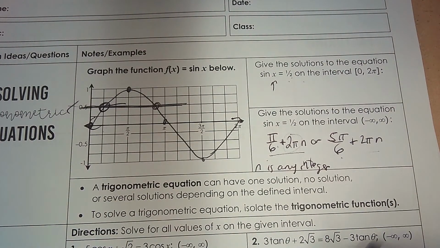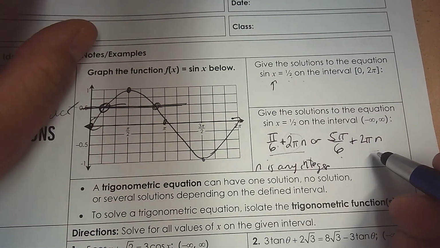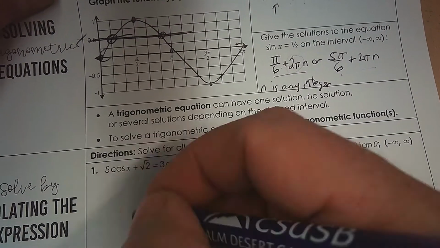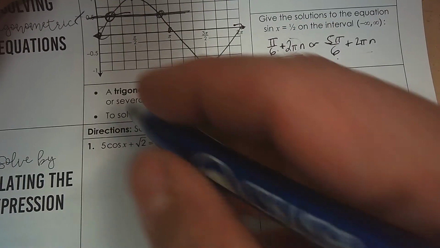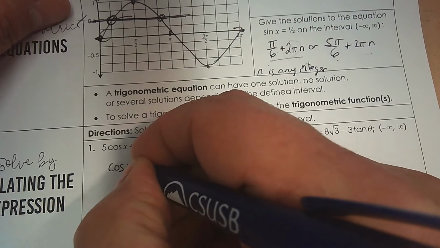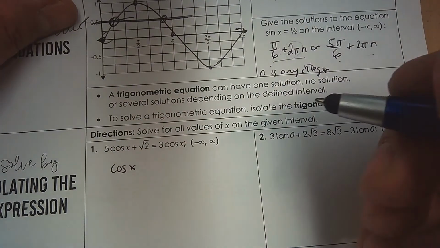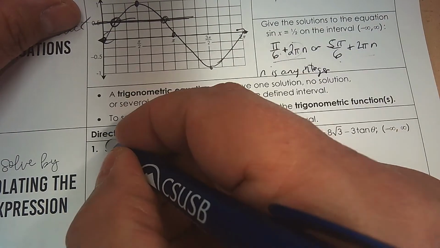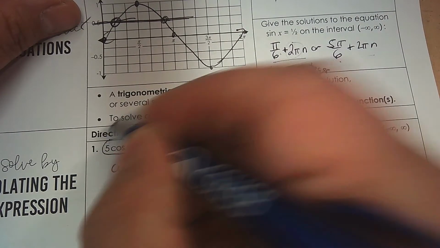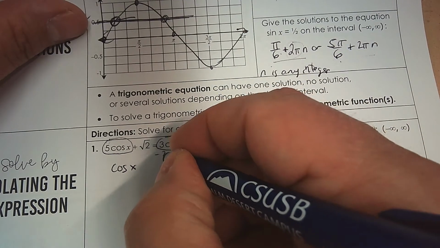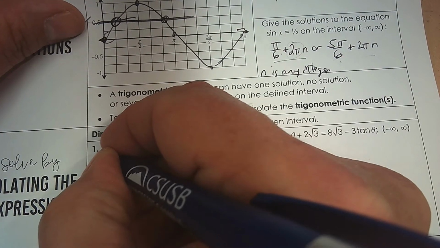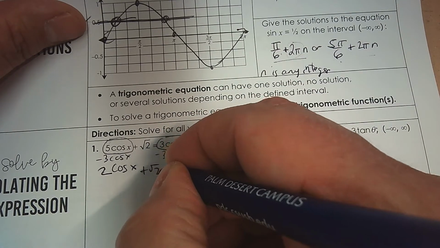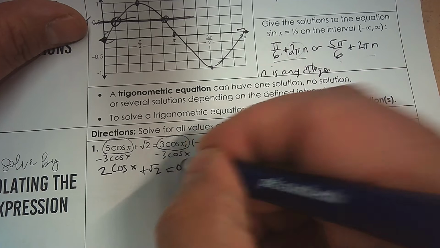All right, so we're going to practice this. And I know it's uncomfortable at first, but we'll get it. So step one, can you isolate cosine x? That's what I want by itself. So to do that, first of all, I see there's a cosine x on the right and a 5 cosine x on the left. So to combine like terms, I'm going to subtract 3 cosine x. So that leaves me with 2 cosine x plus root 2 is equal to 0.